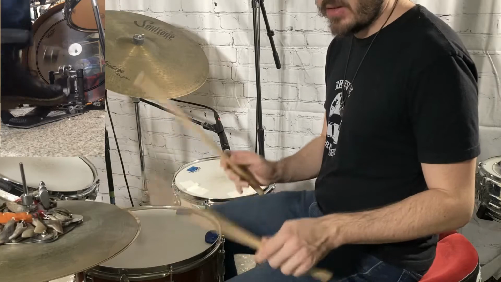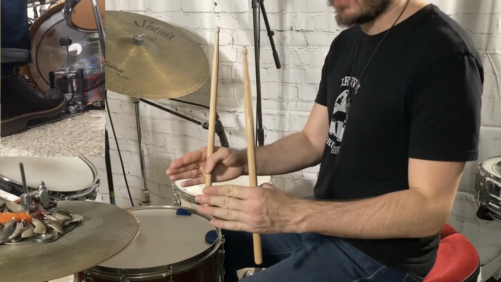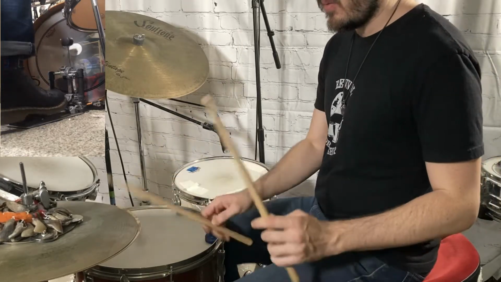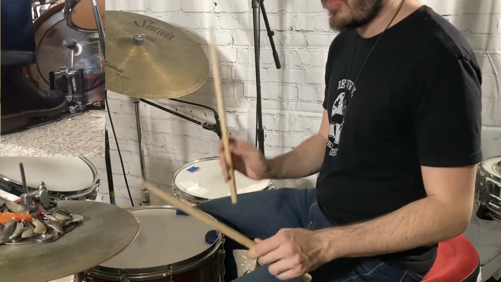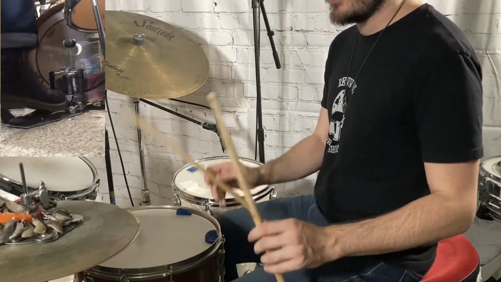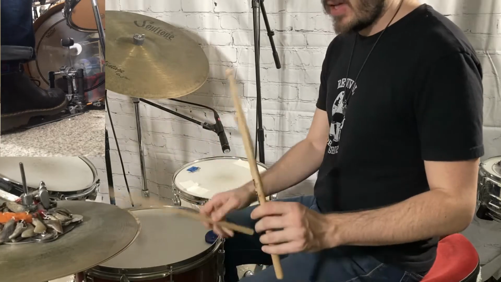Now take note that you play the 16th notes all evenly. Now this groove nice and slow sounds like this. 1 E and a 2 E and a 3 E and a 4 E and a 1 E and a 2 E and a 3 E and a 4 E and a 1.